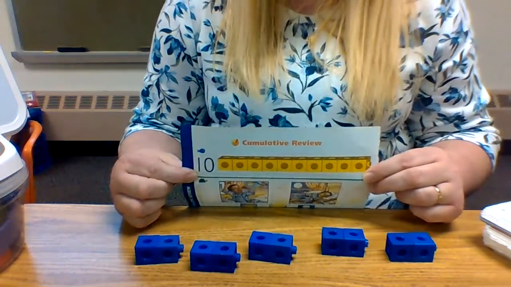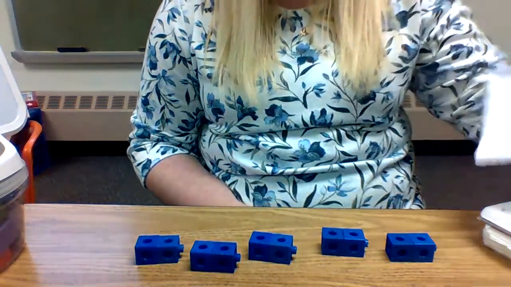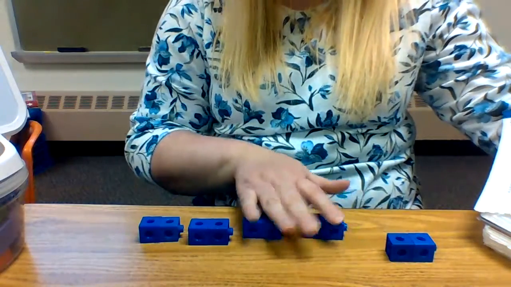This is a test. So you're either circling your 10 or putting an X on it. Okay, hopefully you understand. If you don't understand, ask your parents. Ask them for help.